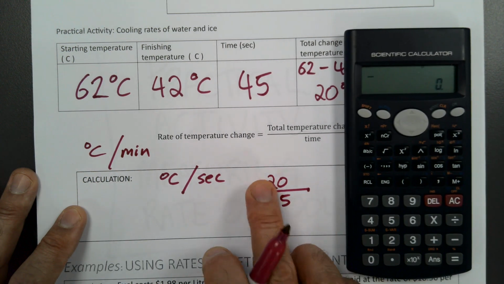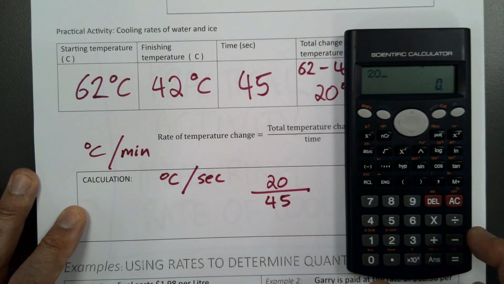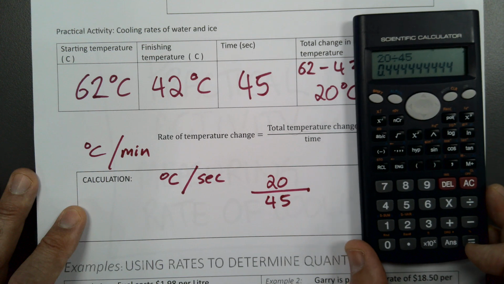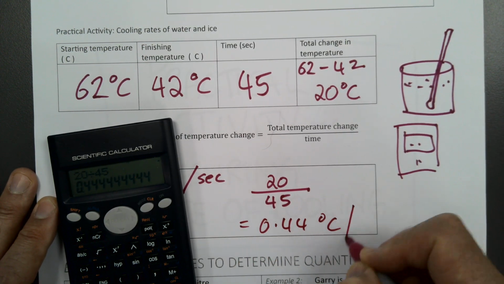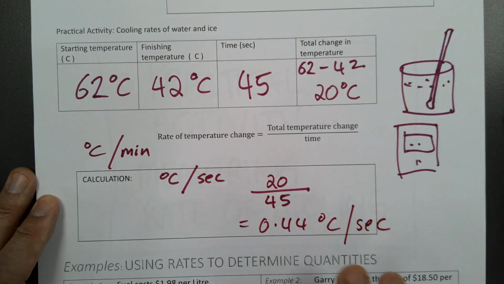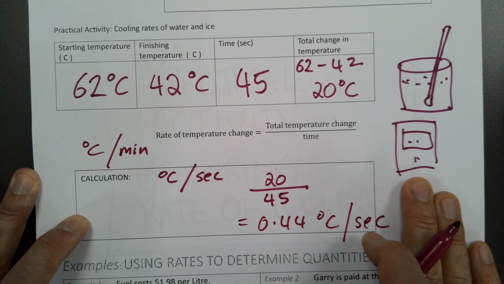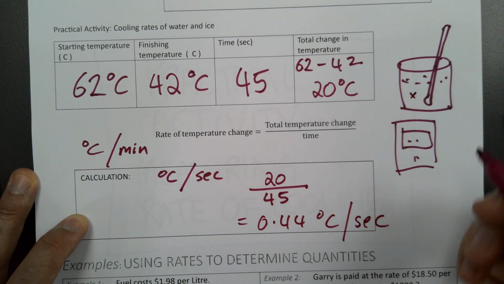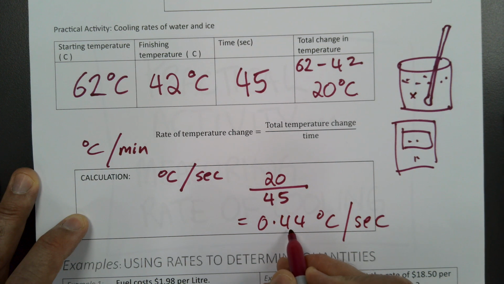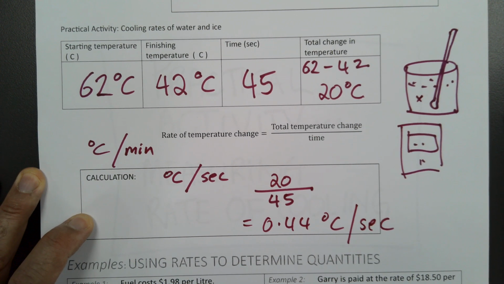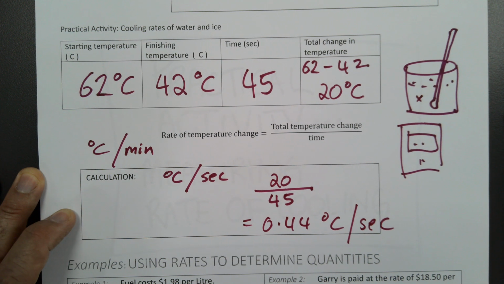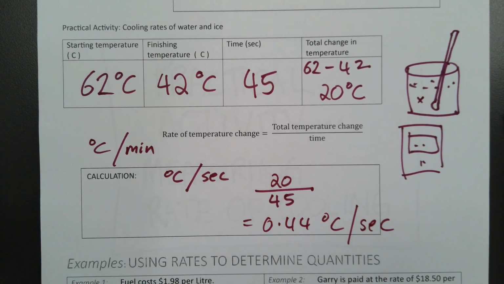But let's go. 20 degrees in 45 seconds. I'm going to call that 0.44 degrees Celsius per second. So what that means is for every second that the stopwatch was running, that water was dropping by 0.44 degrees Celsius. All right, get out there and do that activity, because it's a really instructive one for measuring rates.